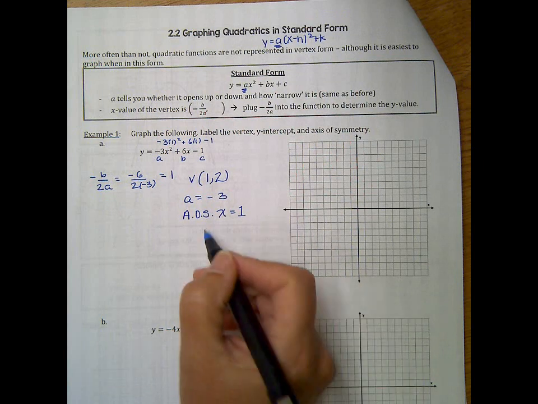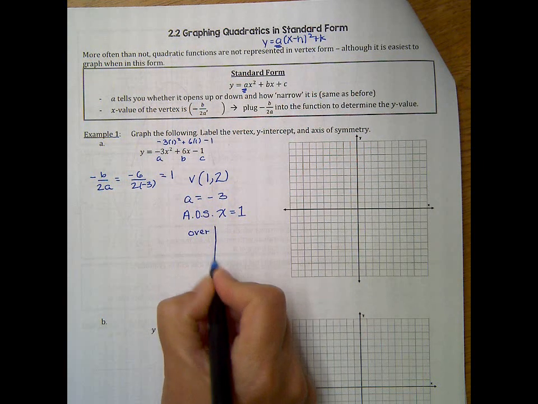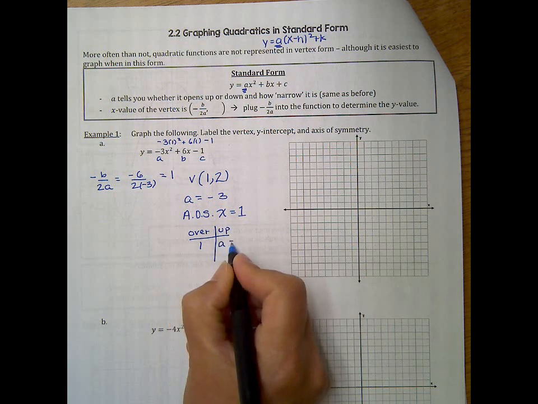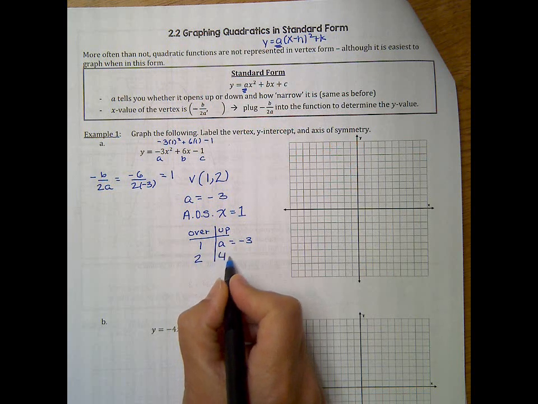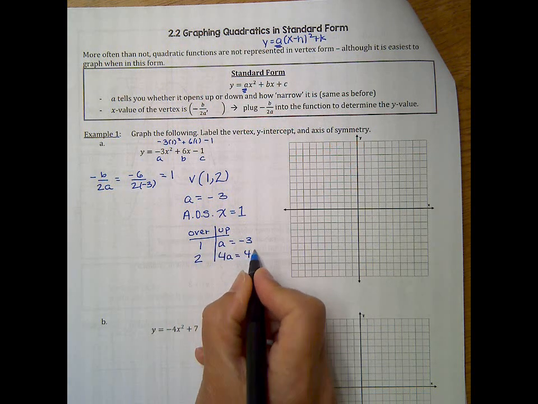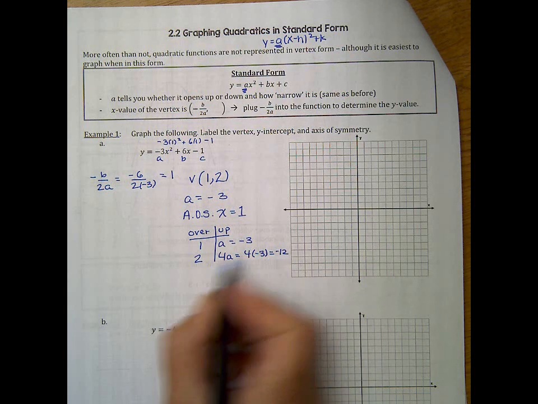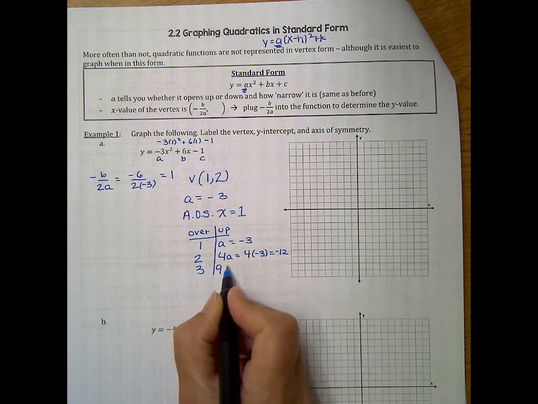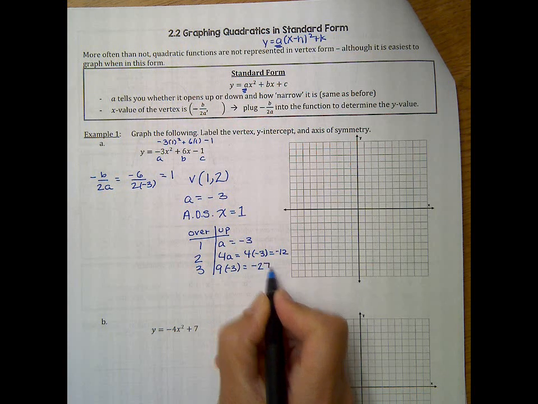And so we can still use our over and up: over 1, up a, and a is negative 3; over 2, up 4 times a, and 4 times negative 3 is negative 12. Write it out this way if you think you'll forget. If you go over 3, it'd be 9 times a. We're not going to use this one, but that would be negative 27 if we wanted to.